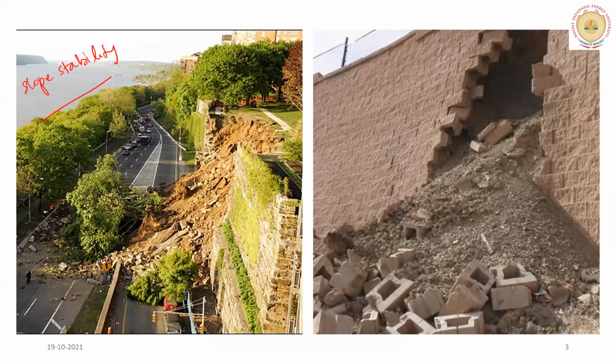Because of rainfall, for example, water ingresses into each and every pore of the soil. And all of us know that as soon as water enters the soil, the shear strength, or the strength to resist shear failure, keeps on reducing.